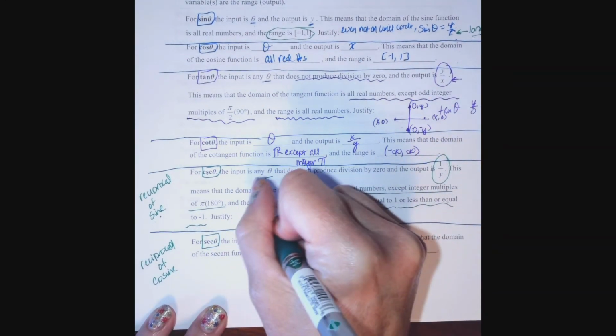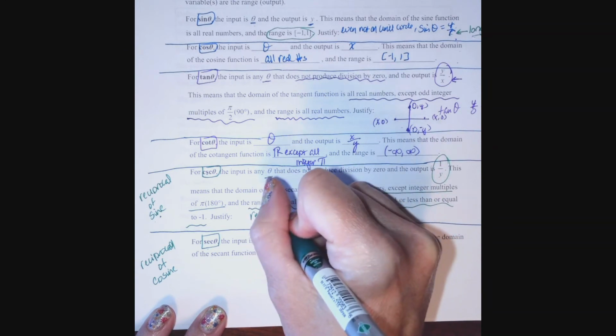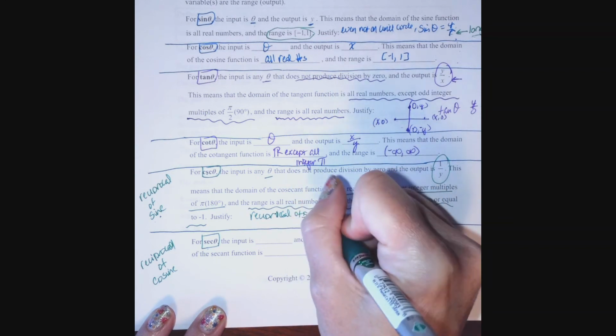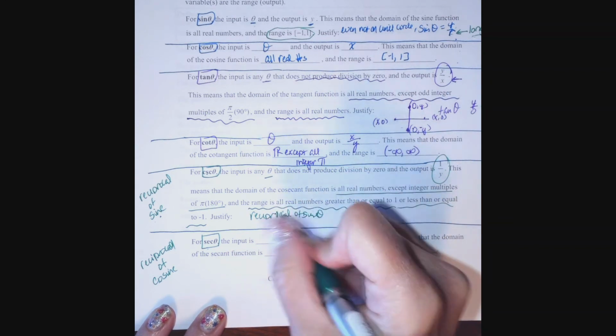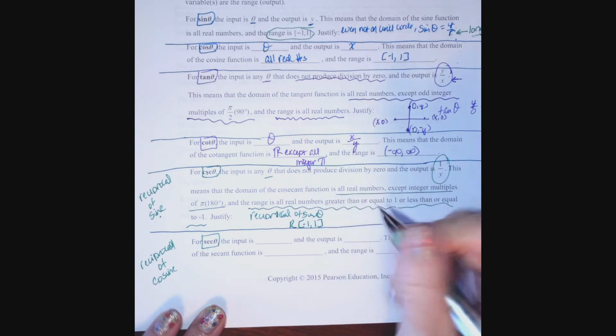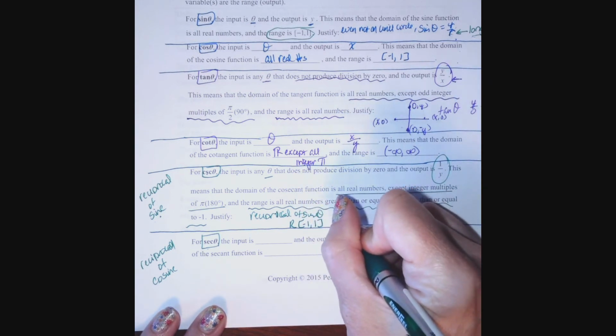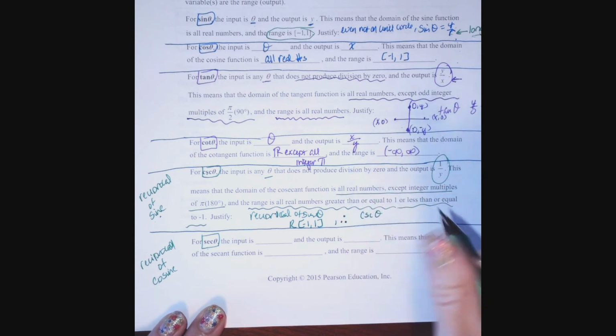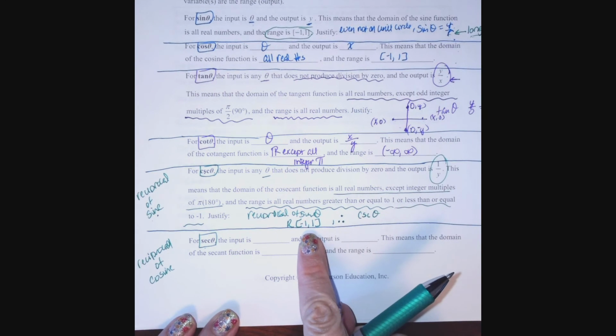Because it's the reciprocal of sine, and the range of sine is -1 to 1, therefore, for cosecant, the range is going to be everything else.